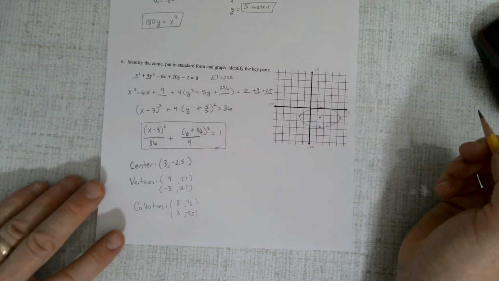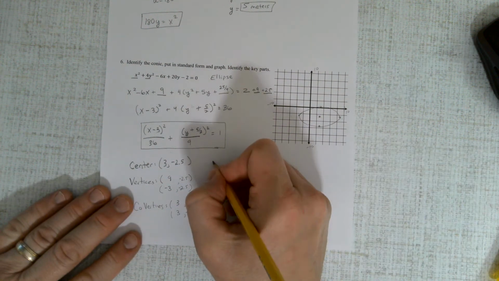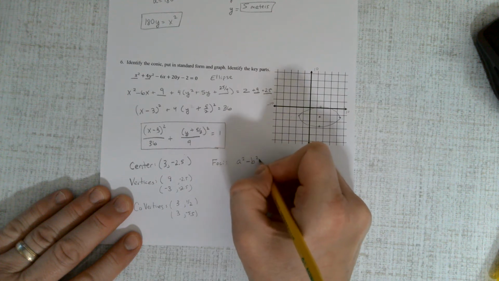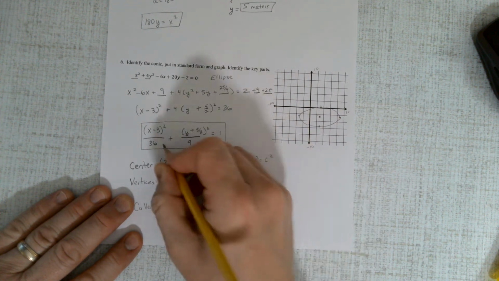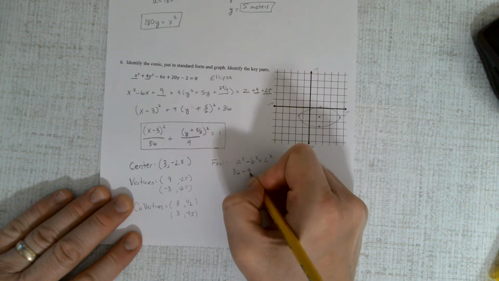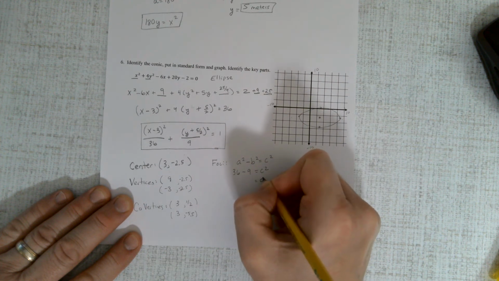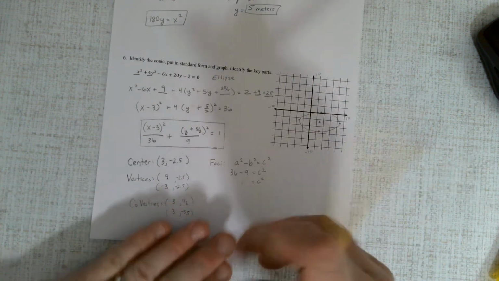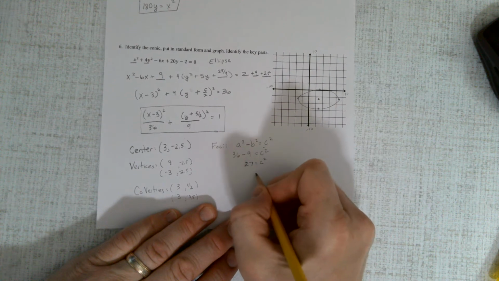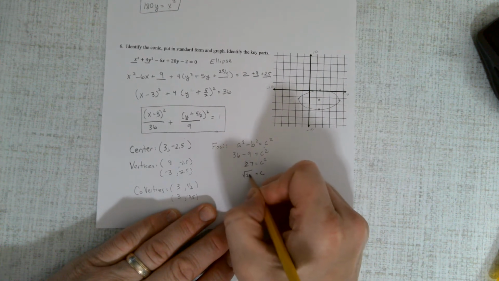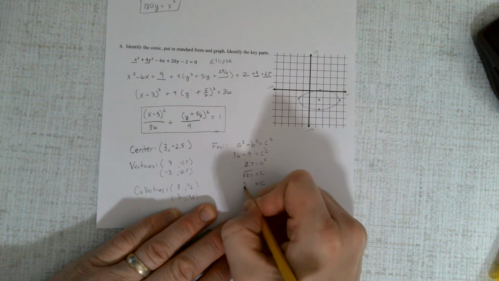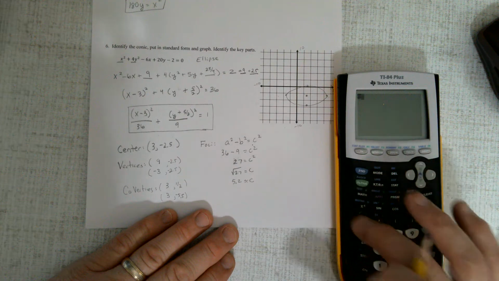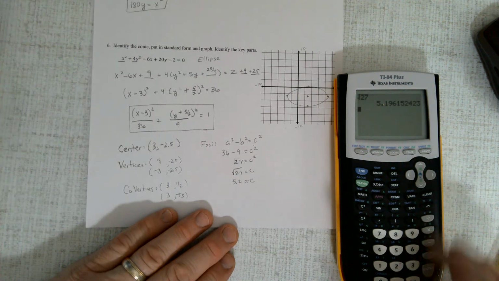Alright, we talked about one other thing when we did ellipse. We talked about foci. And there's a formula, which is a squared minus b squared is c squared. And a squared is 36 minus 9 is equal to c squared. C squared is 27. Got ahead of myself there. 27. So c is the square root of 27, which is about 5.2, I believe. Let me double check that. Square root 27. Yep, 5.2.